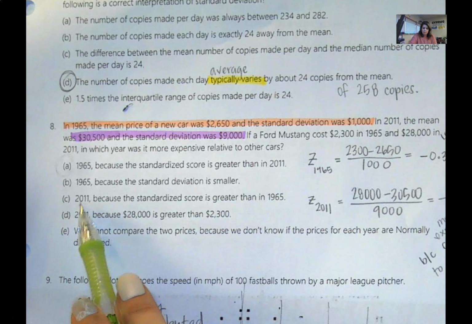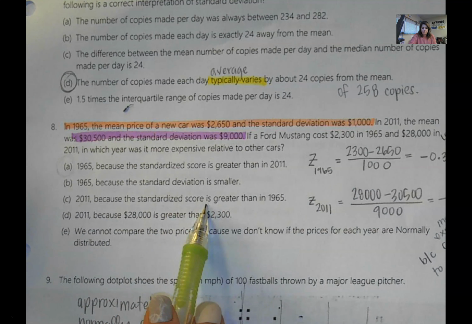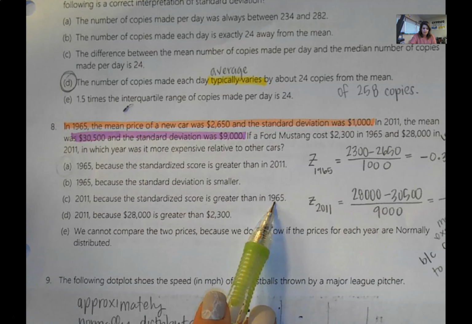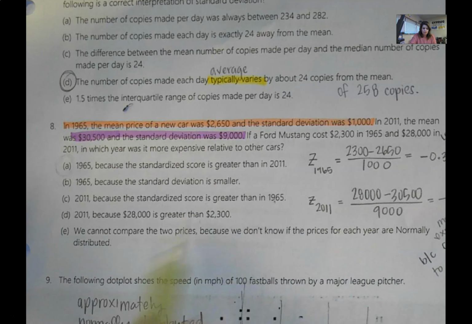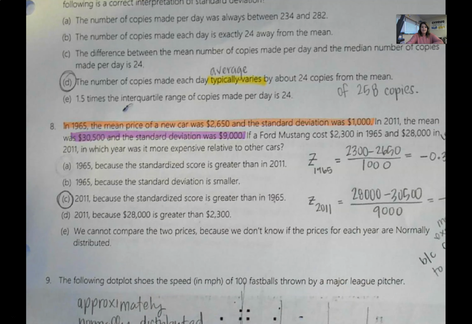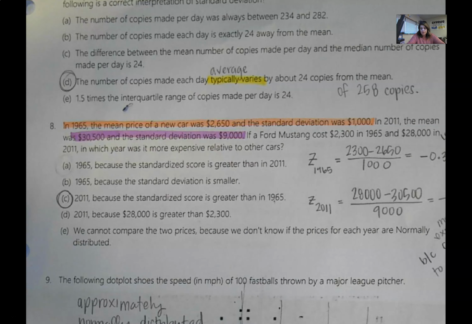So number 8 is not A. It is 2011 because the standardized score is greater than in 1965. Is that true? Well, that's our only option, so we have to. I can see that it's greater in terms of actual value, like negative 0.28 is greater than negative 0.35, but that wording kind of bothers me a little bit. Regardless, the answer is C, not A.